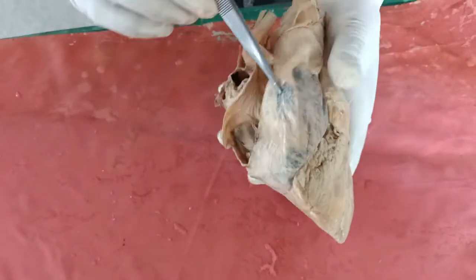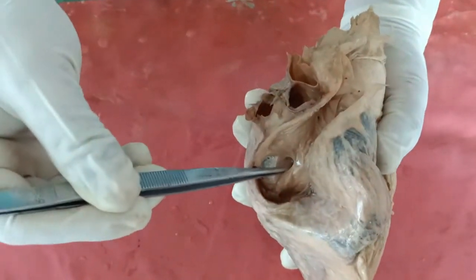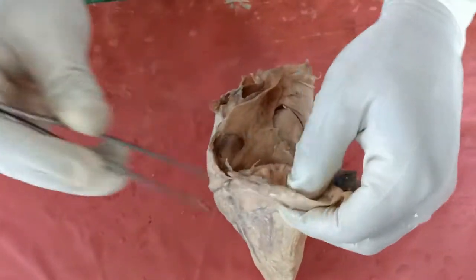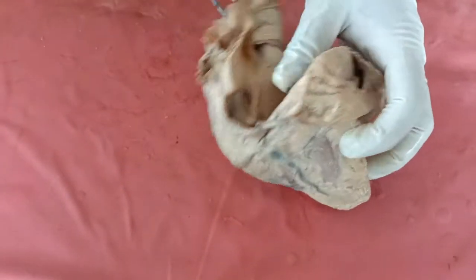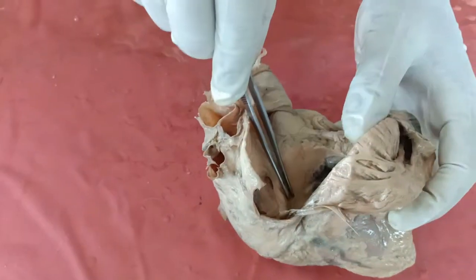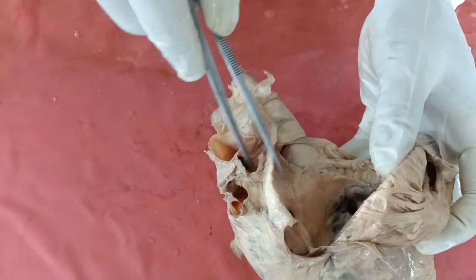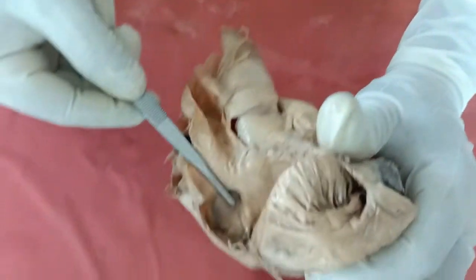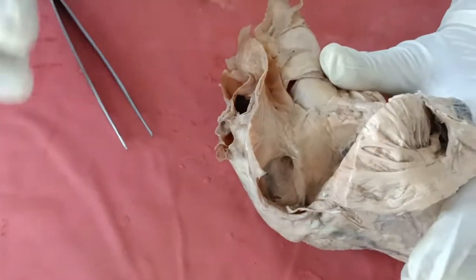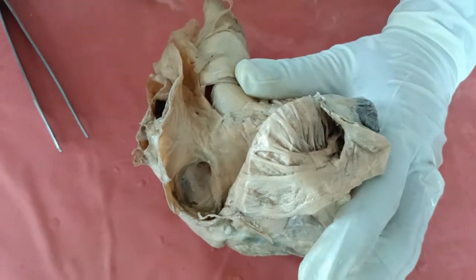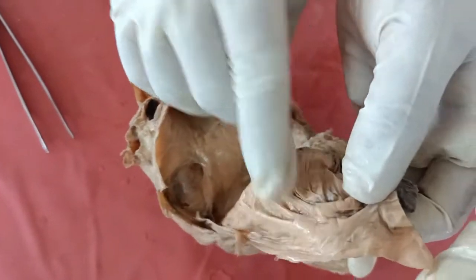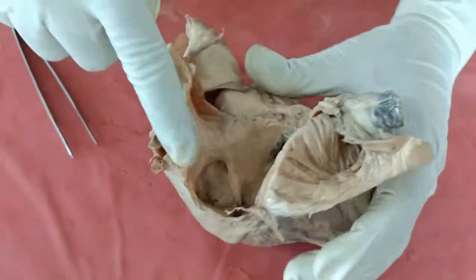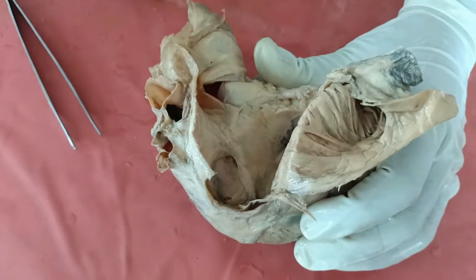Then if you cut the right atrium wall and observe inside, you can see a rough part anteriorly, a smooth part posteriorly, and the septum which is present between the right atrium and left atrium. This septum we call the interatrial septum. So when discussing the interior of the right atrium, we have to study under three headings: the rough anterior part, the smooth posterior part, and the interatrial septum.